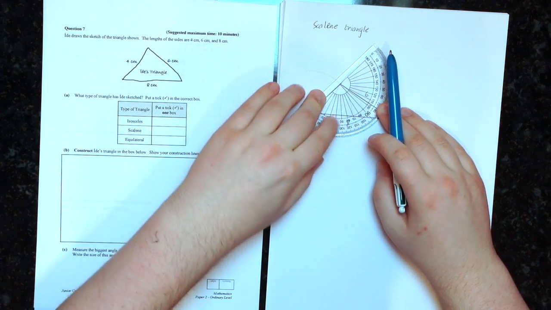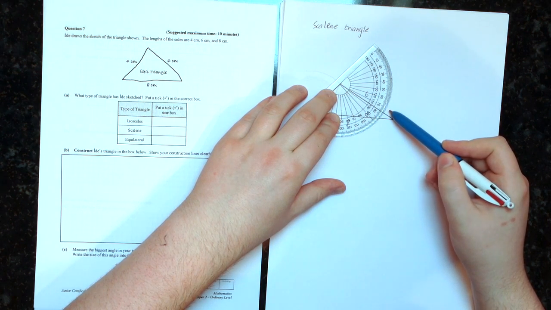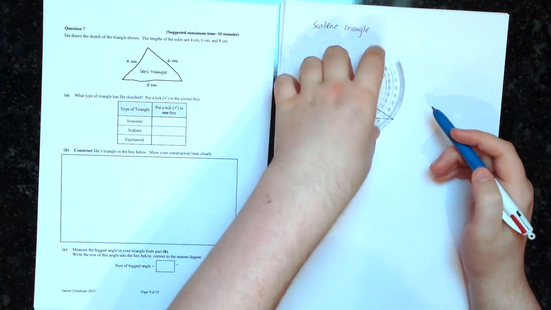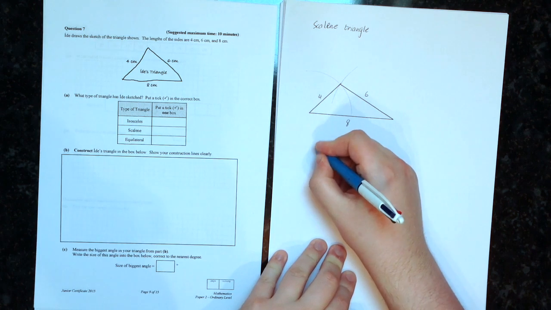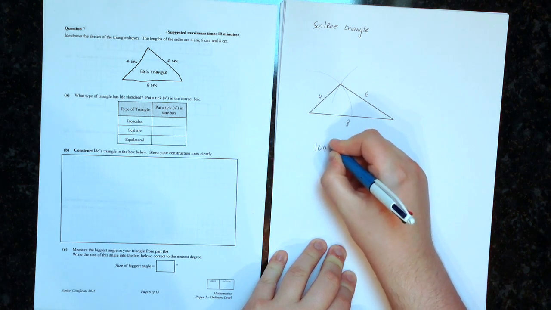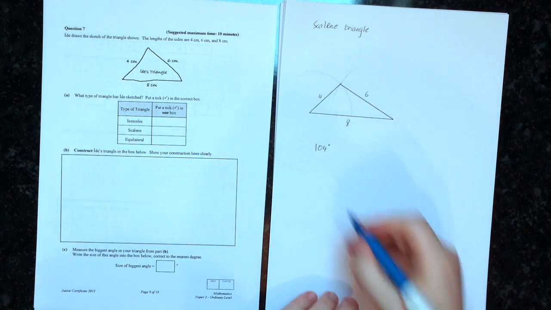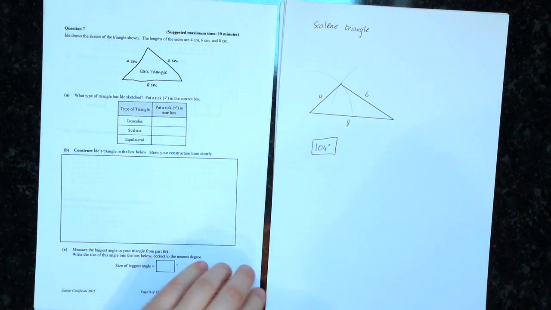And we are going to measure the angle to be approximately 104 degrees. So the size will be 104 degrees. That is the size of the largest angle.